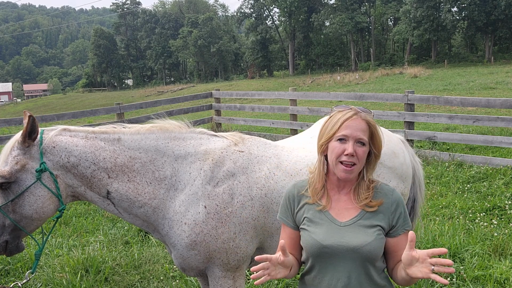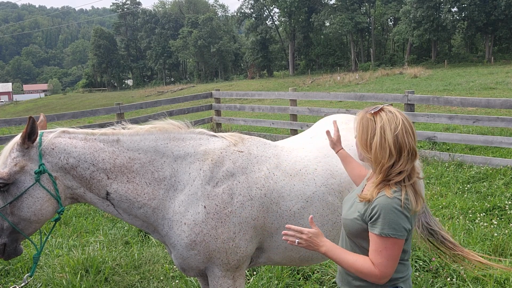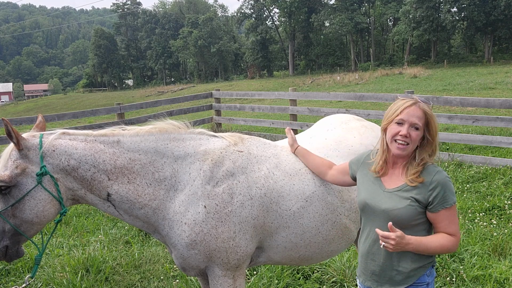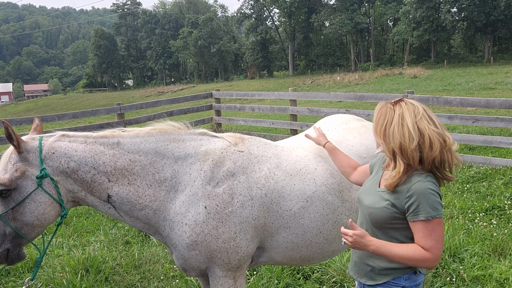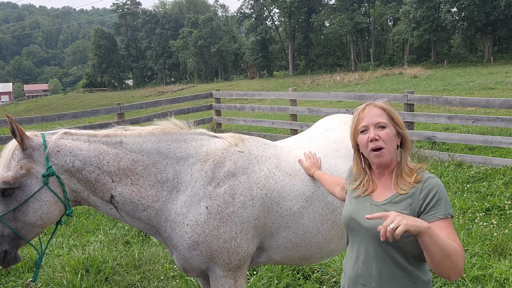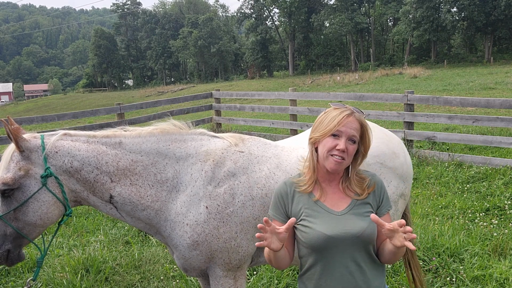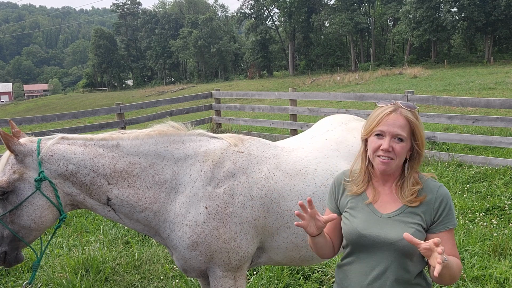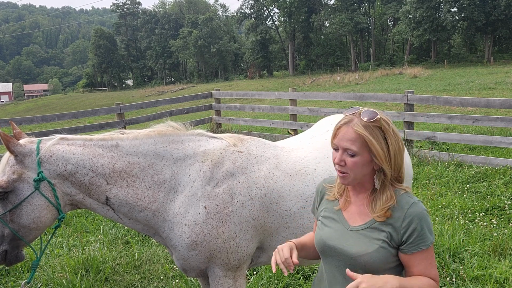Kissing spines is most often found in the thoracic region of the horse, between T13 to 18. So it's going to be like the lower back region of your horse. Ironically, where the saddle sits is usually about T8 or 9 to 18, so it's right underneath where the saddle sits on your horse.